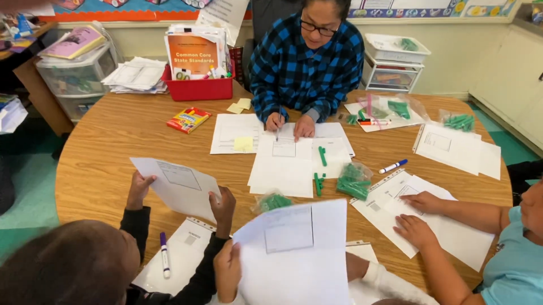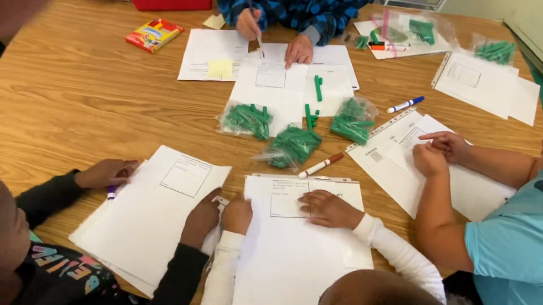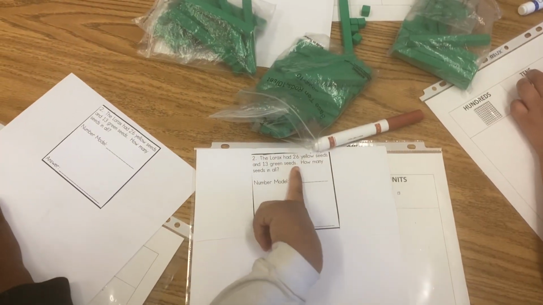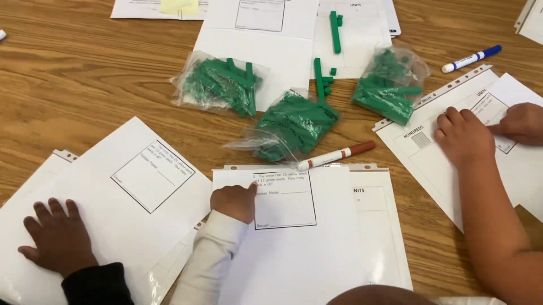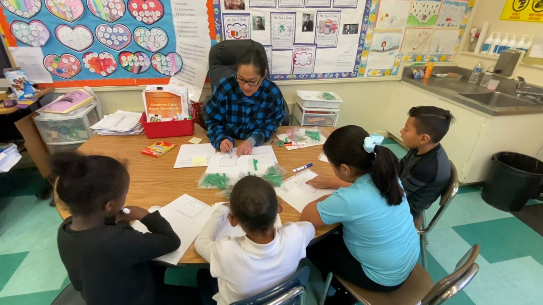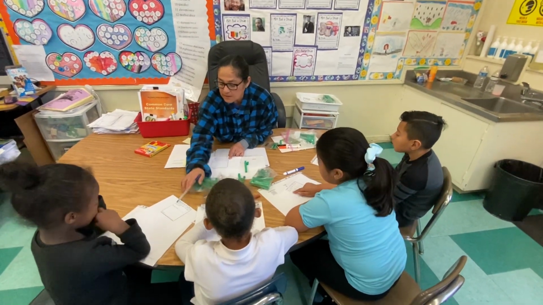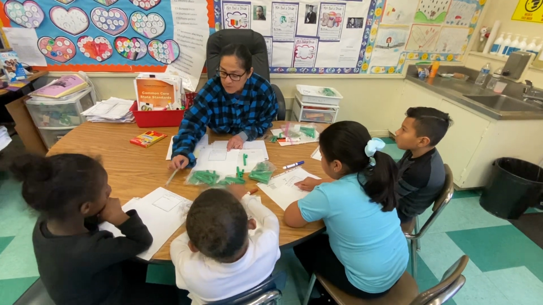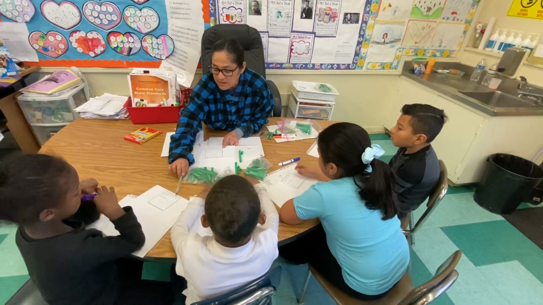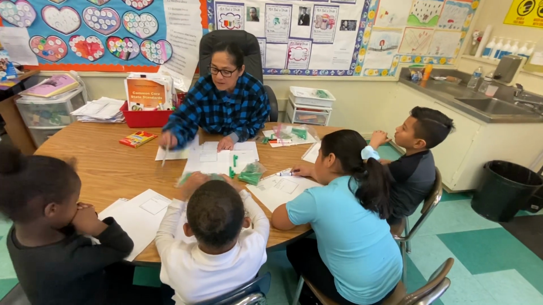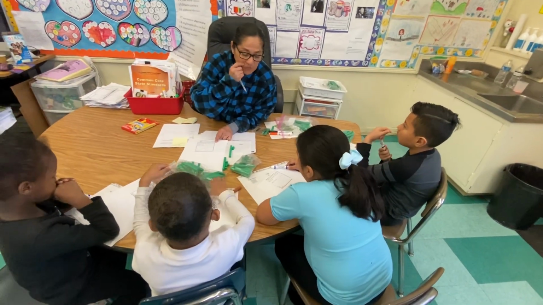Okay, it says, the Lorax, yeah, it's different from yours. The Lorax had 26 yellow seeds and 13 green seeds. How many seeds in all? Okay, I need you to follow along with me. So the Lorax had 26 yellow seeds, 13 green seeds. How many seeds in all?